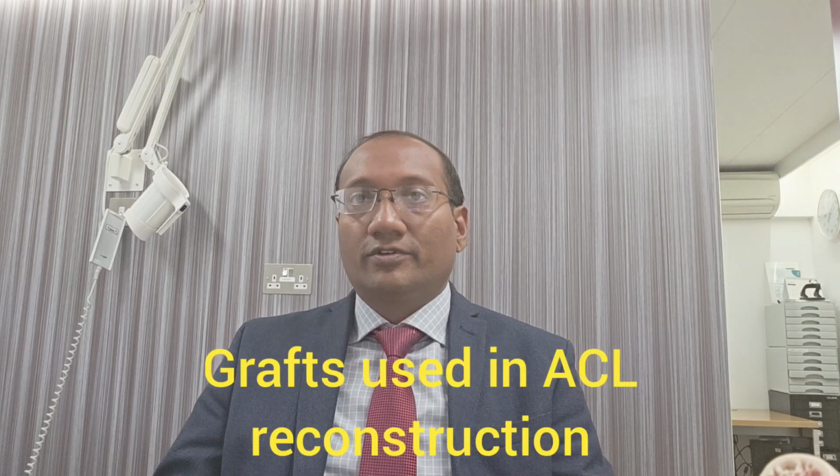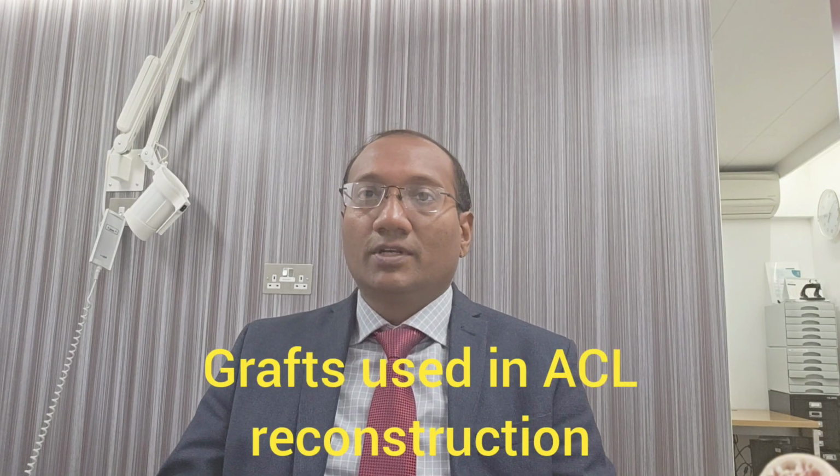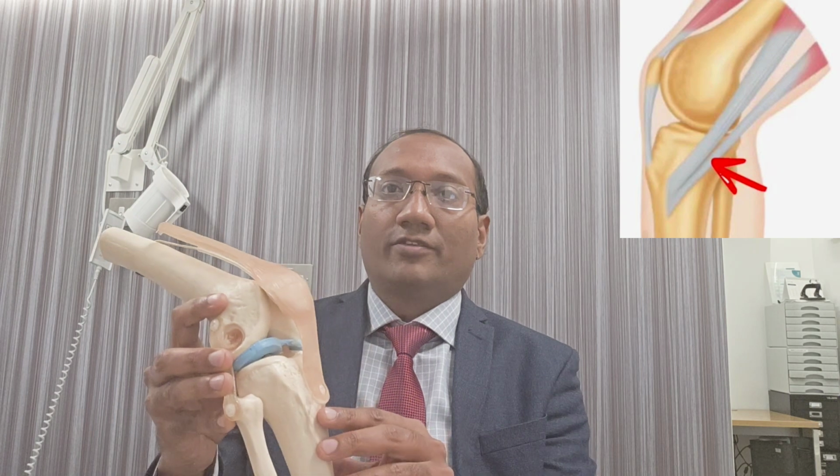What are the graft choices for ACL reconstruction? Broadly speaking, there are three types of grafts. The first being biological grafts from the same patient, the second being allografts, and the third being synthetic grafts. The common biological graft options available for ACL reconstruction are the inner thigh hamstring tendons, the tendon in front of the knee, which may include a piece of the kneecap as well as the shin bone, the quadriceps tendon with or without a piece of the kneecap, and the peroneus longus, which is a tendon on the outer aspect of the foot.